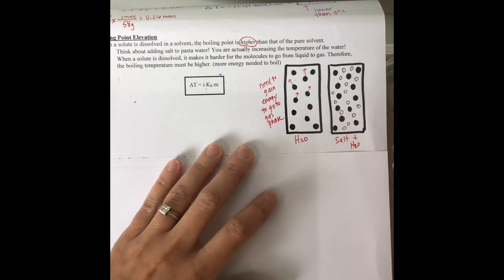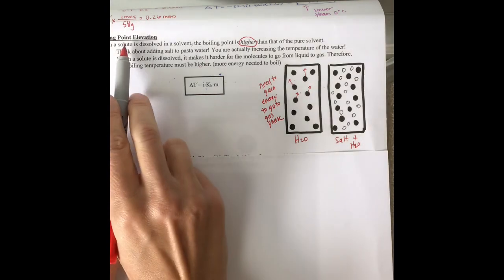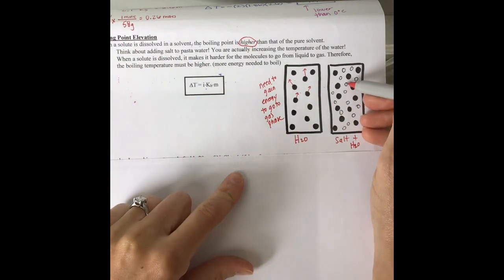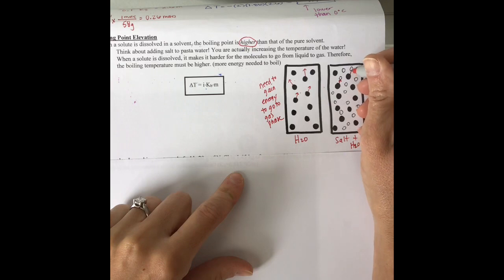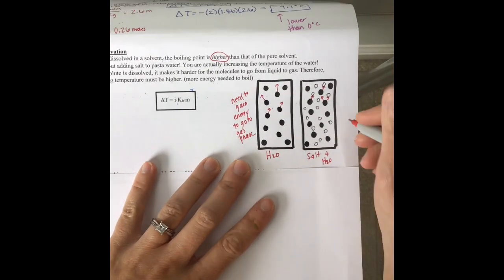I am sure you've heard of this before. If you've ever been making pasta and somebody says, hey, add some salt to the water. Why? Do you know why? It's because of boiling point elevation. So let's look at this. Now I have pieces of salt dissolved in the water. And so as these water molecules are trying to escape to the gas phase, they bump into the solute. Okay, so you can write that off to the side.